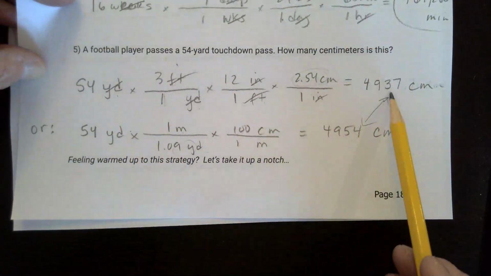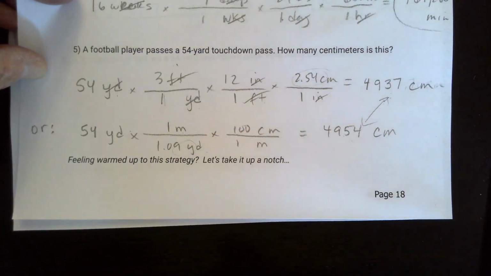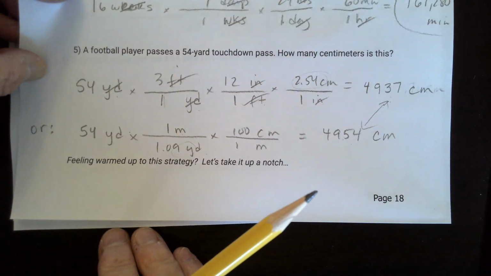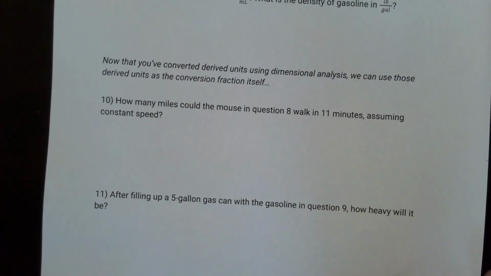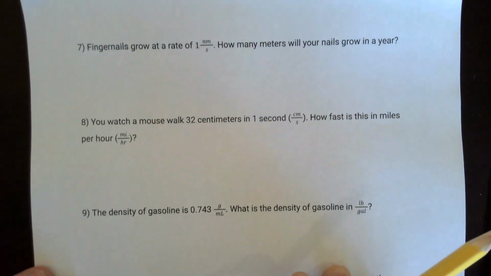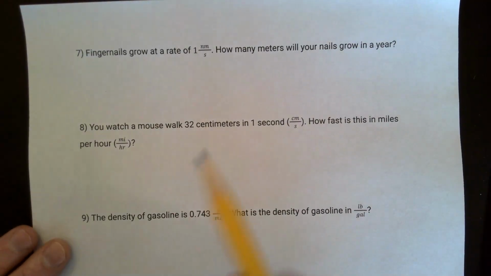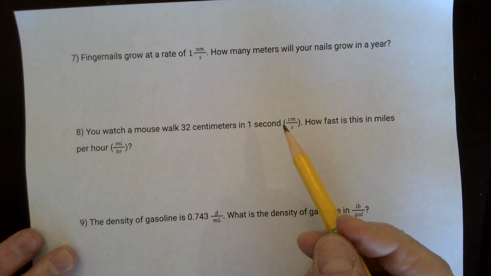Doesn't matter if you can substantiate this final answer based on this work. You've done what you need to do. All right, so let's take a look. We're going to take it up a notch and go to some more advanced dimensional analysis problems, right? So we're going to go back. This is page 19, number 7. And we're going to set this up a little bit differently.